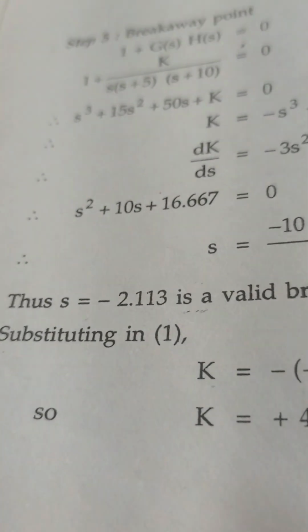Once we find the value of the breakaway point, substitute that value in equation 1.